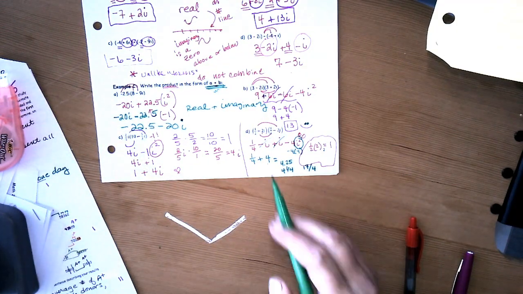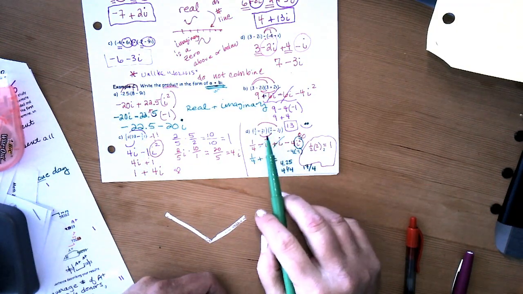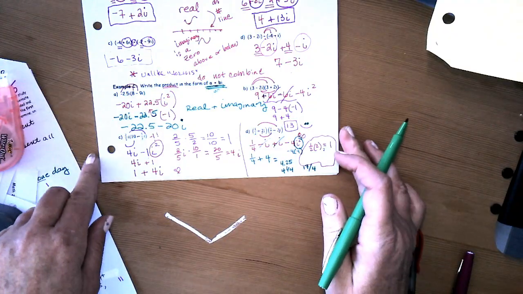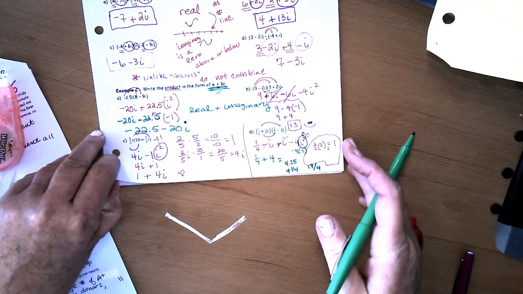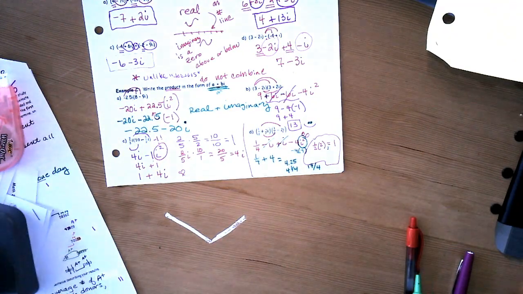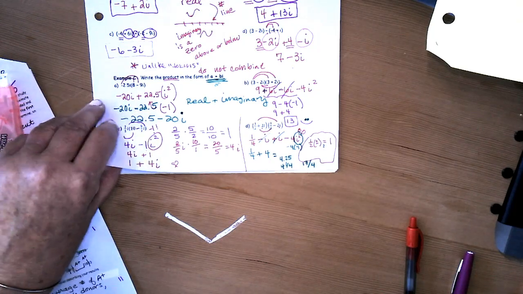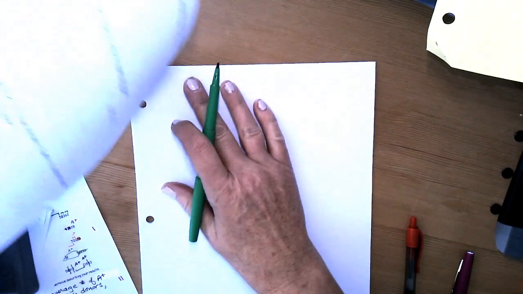So really, I don't love that question because to me, it's more important that you understand the i's, not that you can be tortured with fractions, but it is what it is. Can I flip? Yeah. Let's go.